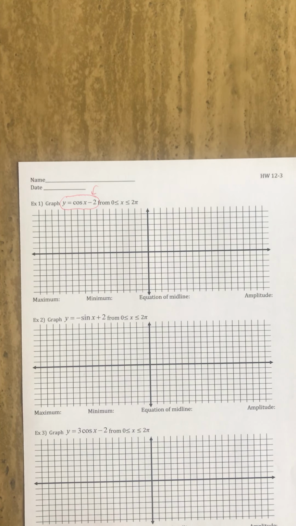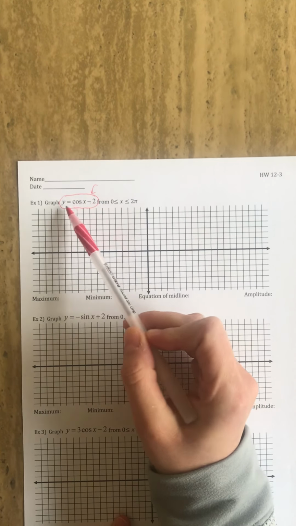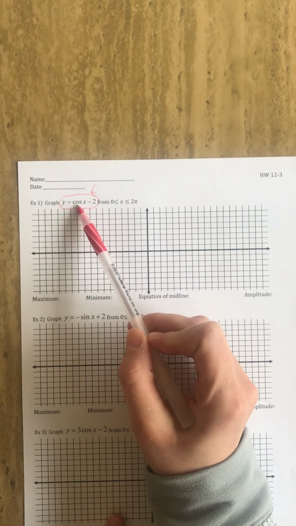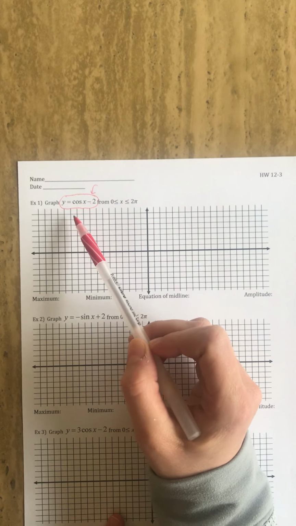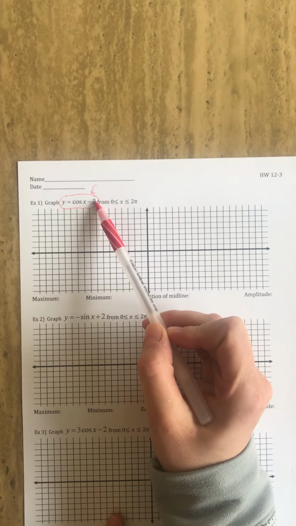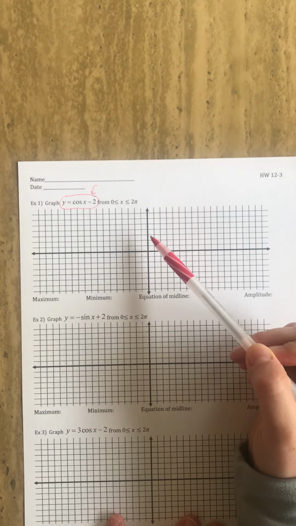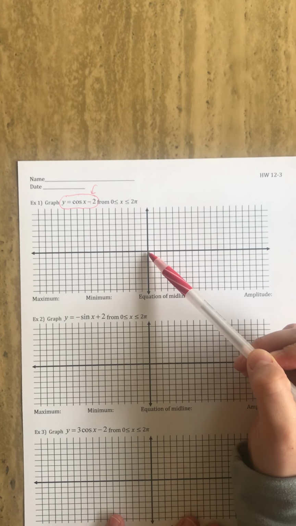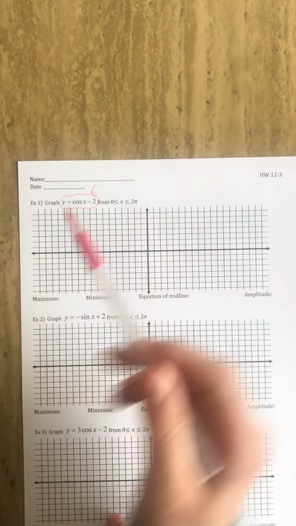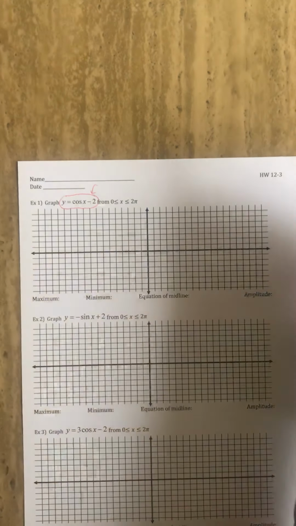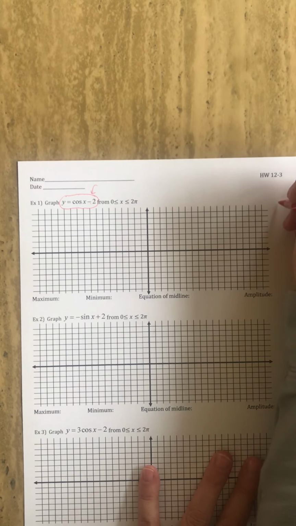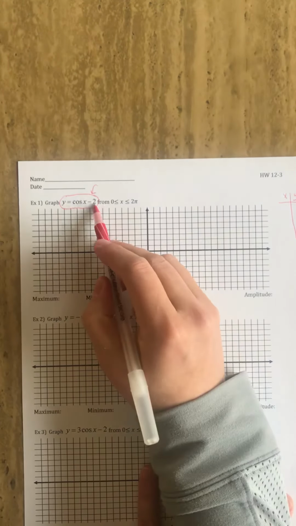Now, some of you guys can just do it at once and not graph the cosine x first. You realize it starts at 1, and when you shift 2 units down, you're going to be at -1. But for most people, I think it's a very good idea that you graph cosine and then shift every point 2 units down.